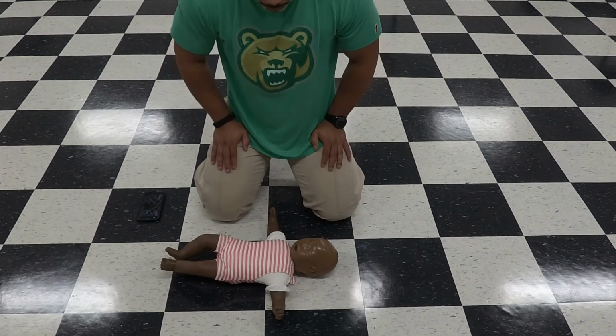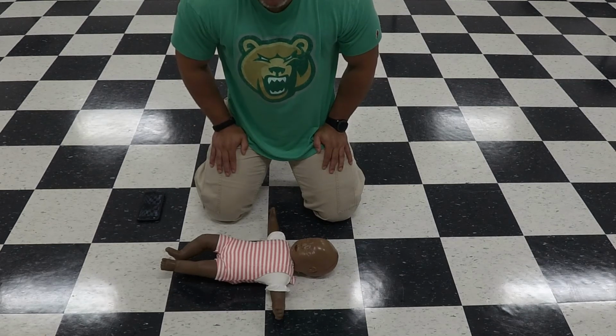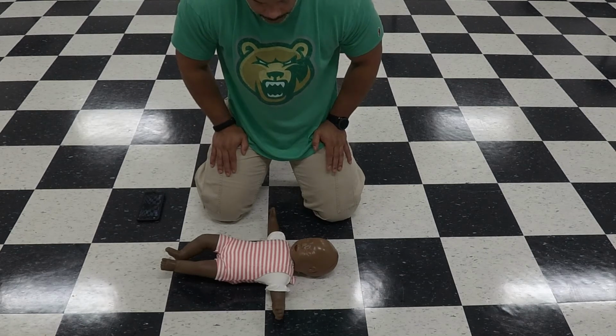The process for both child and infant are much the same as with an adult, with the exception of the rescue breaths.